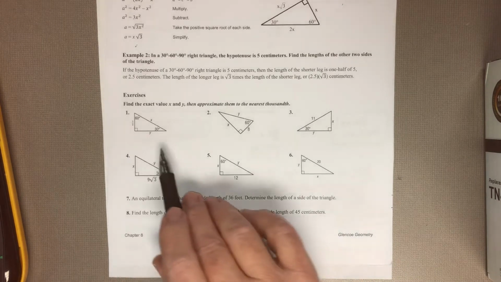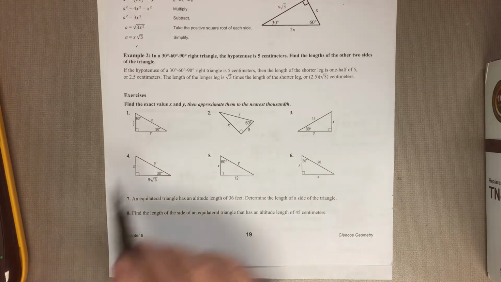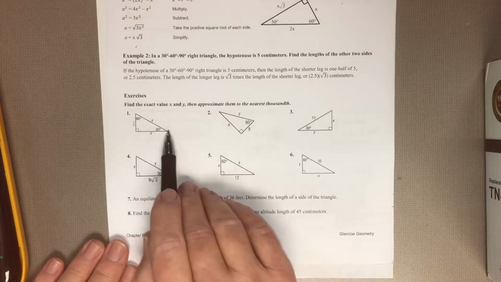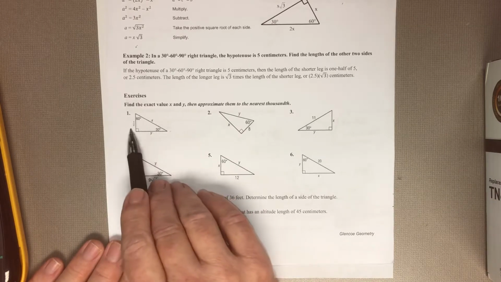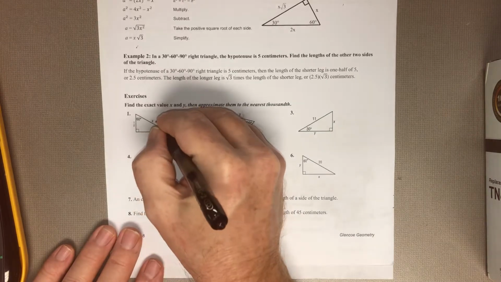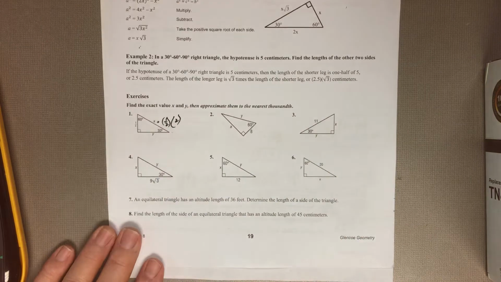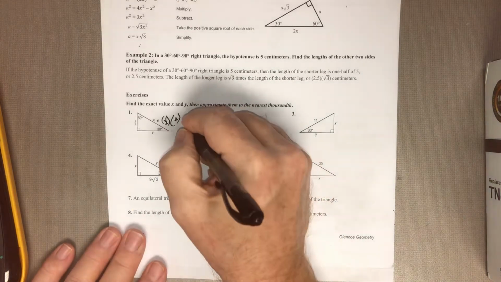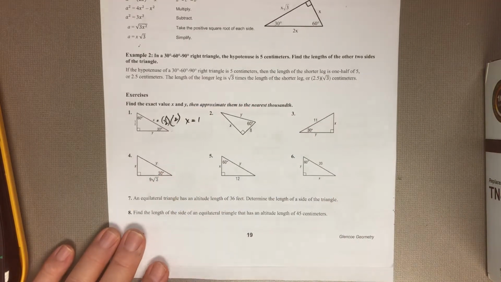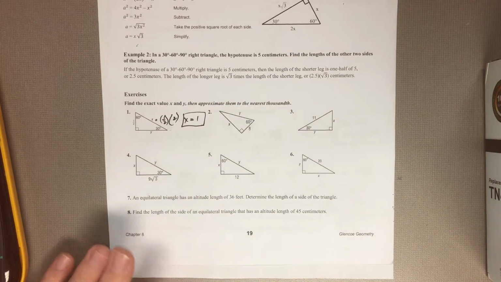In this first one, we have a 30-60 right triangle, and we know that the short leg's always opposite the smallest angle, and that's opposite the 30, is 1/2. Well, if you know the short leg, you can multiply it by 2, all right, to get the hypotenuse. And 2 times 1/2 means that x is equal to 1. Now, that's an integer, and there's no need to approximate any integer.